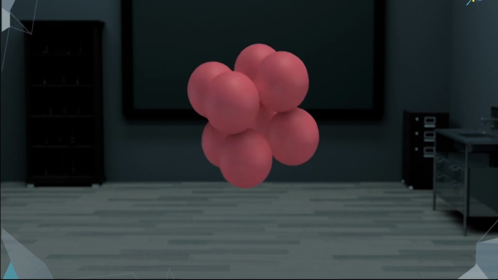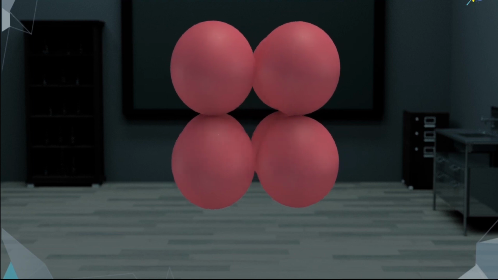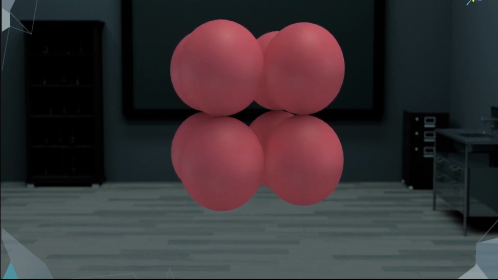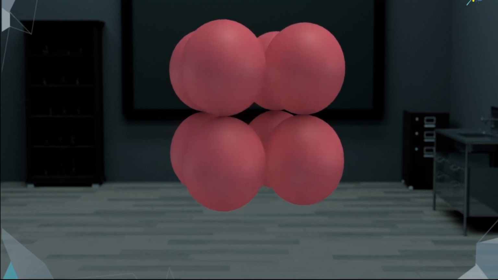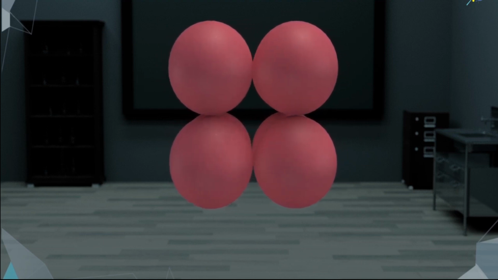Packing efficiency in simple cubic lattice. Let's start. In a simple cubic lattice, the 8 atoms or spheres are located on the corners of the cube. The particles touch each other along the edges.